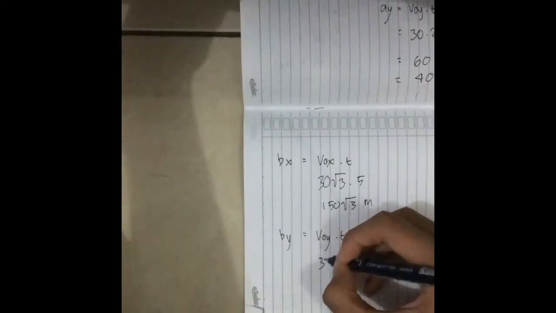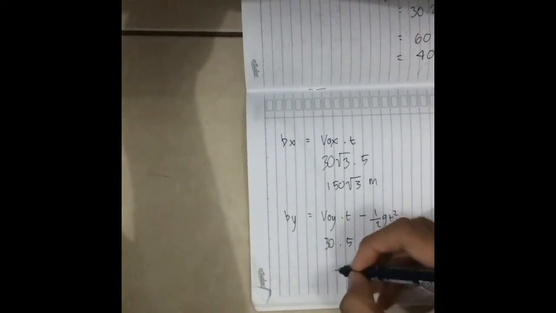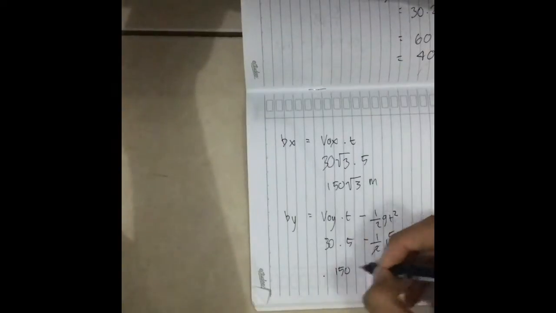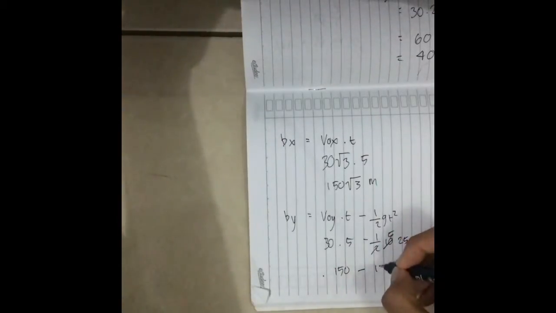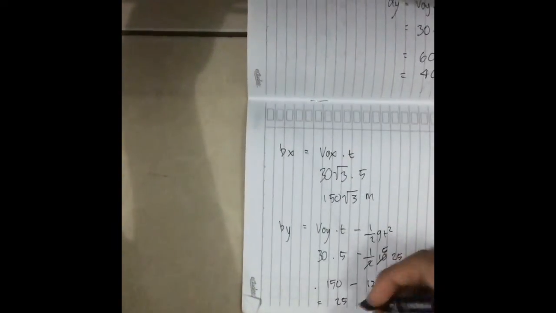VOY is 30, times the time, which is 5, minus half g, 10, times t squared, 5 squared is 25. 30 times 5 is 150 minus 125, so it's 25 meters.